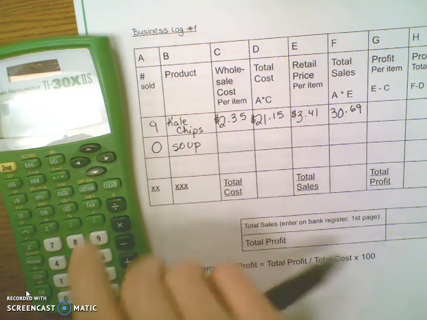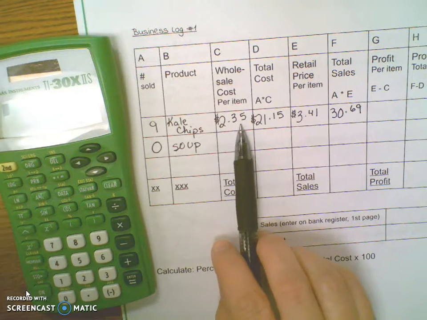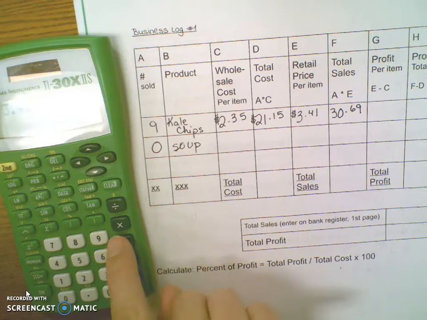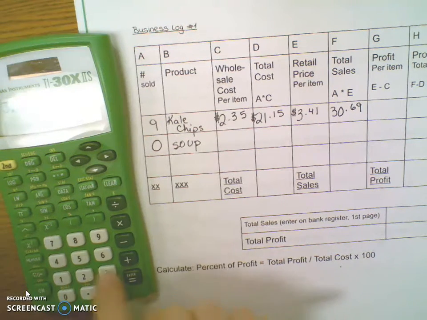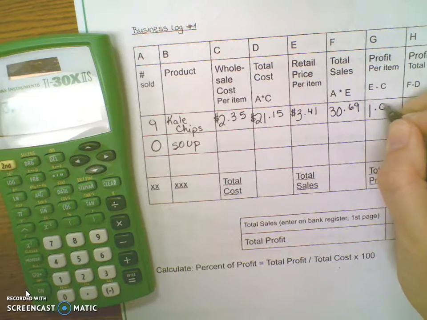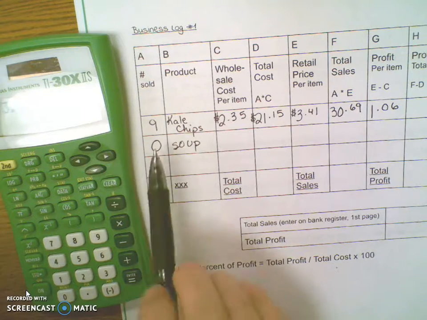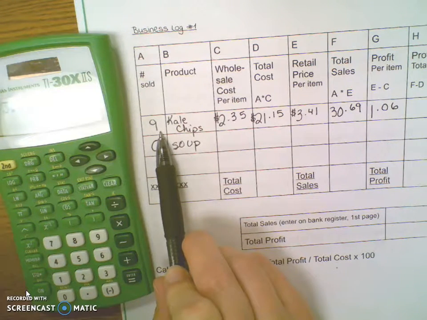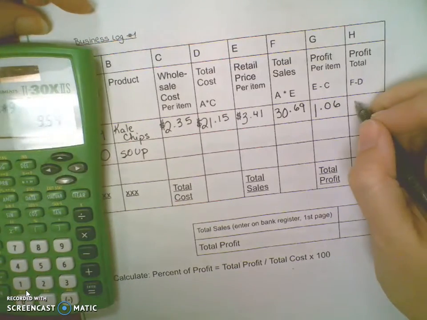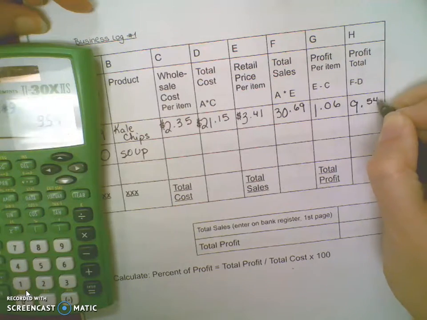Now, my profit per item is going to be how much I make when I sell 1 bag of kale chips. So if I bought them for $2.35 and I sold them for $3.41, I'm going to do $3.41 minus $2.35, and if I sell 1 bag of kale chips, I get $1.06. But I didn't sell just 1 bag of kale chips, I sold 9 bags of kale chips. So I'm going to do my 1.06 times 9, and my total profit from my kale chips is $9.54.